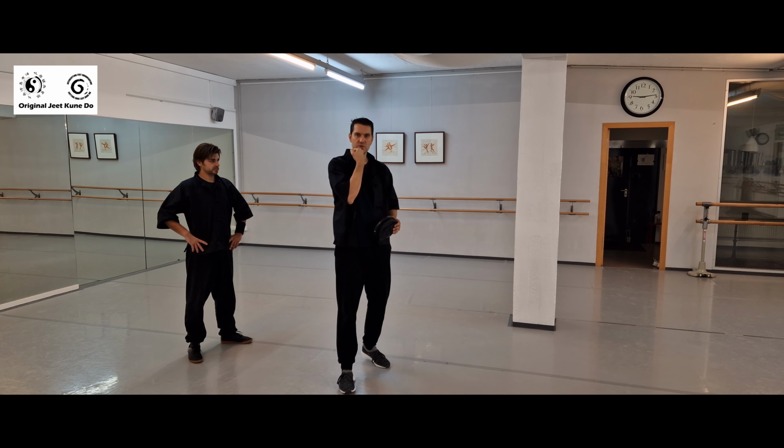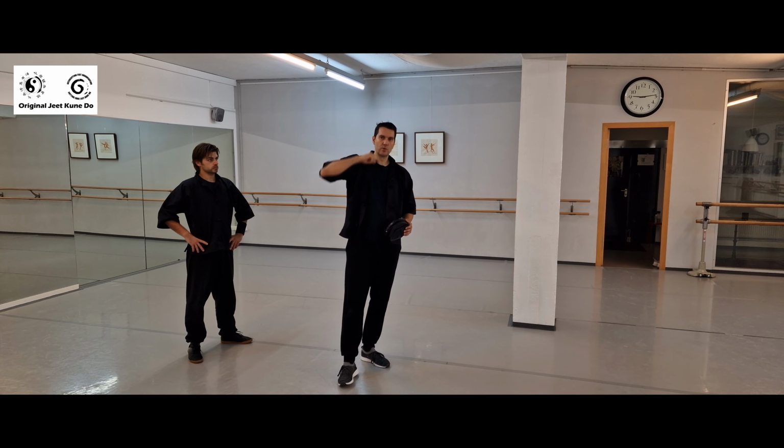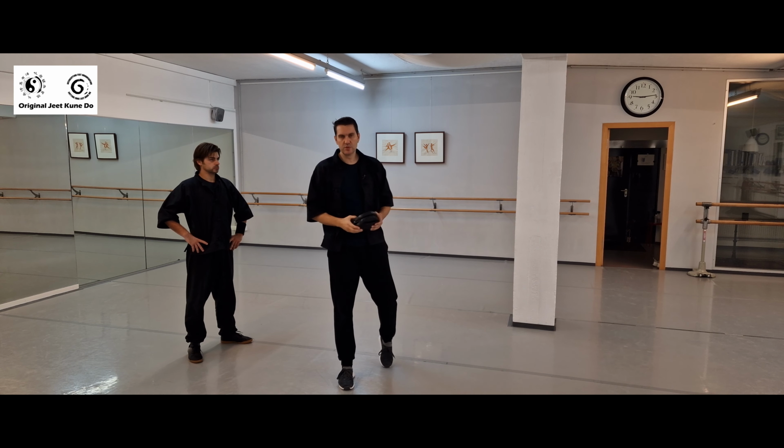So then you would use the straight punches here, you would use the hook punches here, and on this side, you would use the back fists, okay?